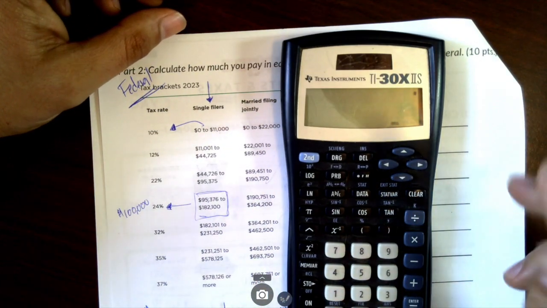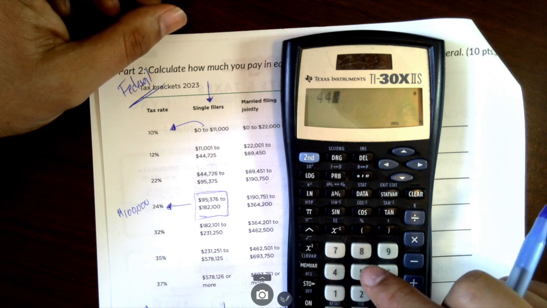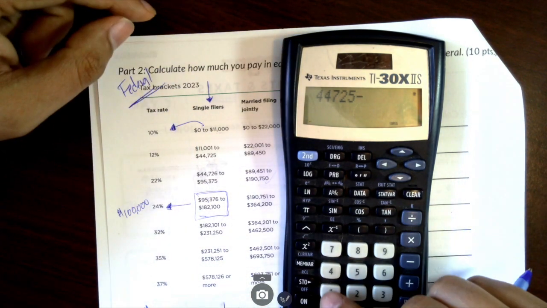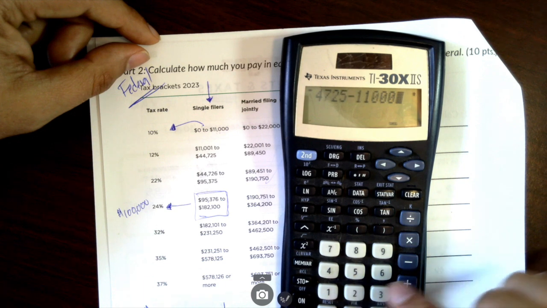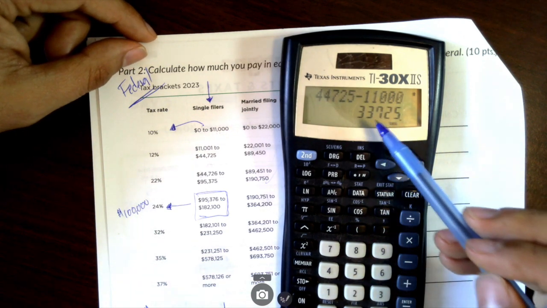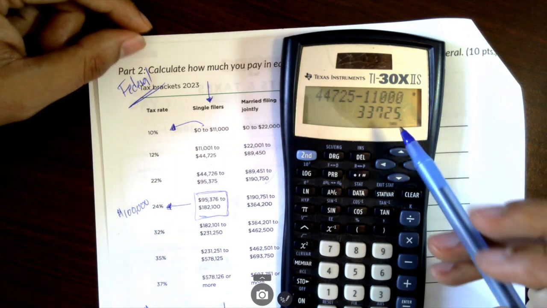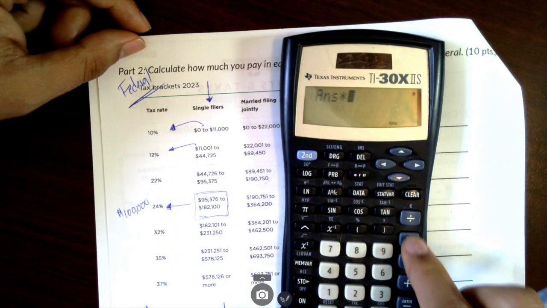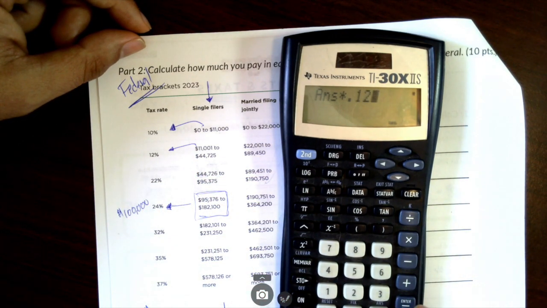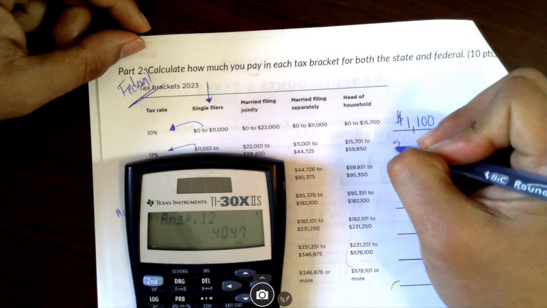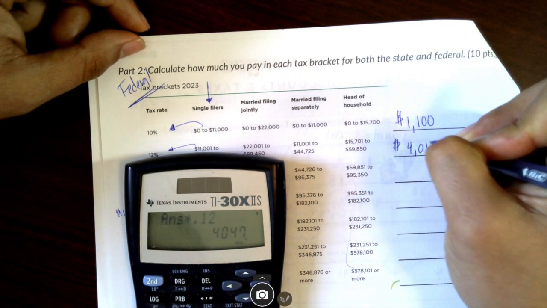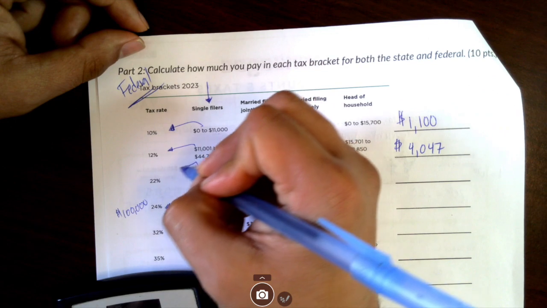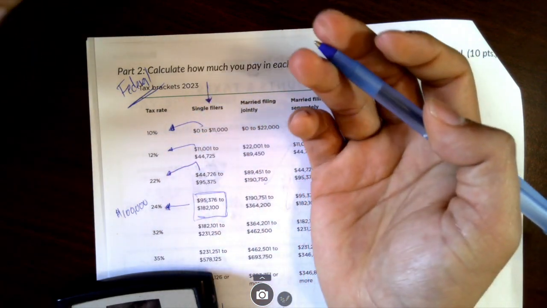So I'm gonna get my calculator. 44,725 minus 11,000. I'm just gonna put 11,000. That's 33,000. So the next $33,000 that I earn, I'm gonna get taxed at 12%. So this is times 0.12. So you're gonna pay a total of $4,047. Next, the next one jumps up to 22%. So that's like that plus that, literally 10 plus 12.